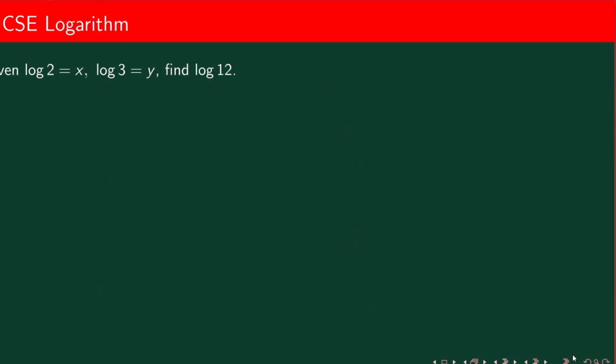So log 2 is given as x, log 3 is given as y. You have to find log 12. So that means you have to write log 12 in terms of log 2 and log 3. So we factorize this, prime factors: 6, 3, 1. So basically 12 is 2 into 2 into 3, that is 2 squared into 3.